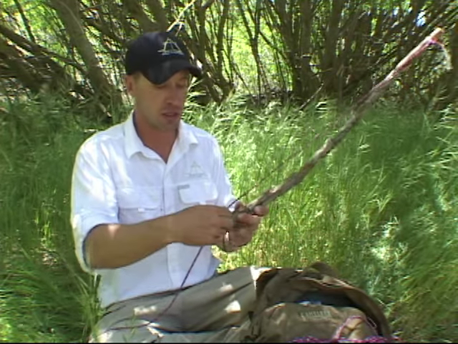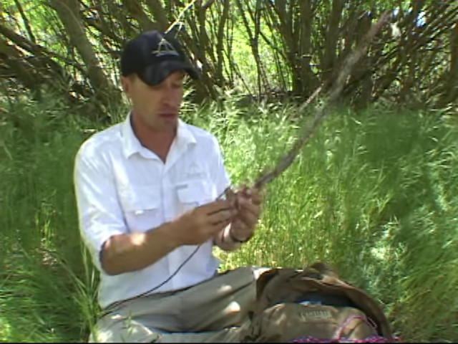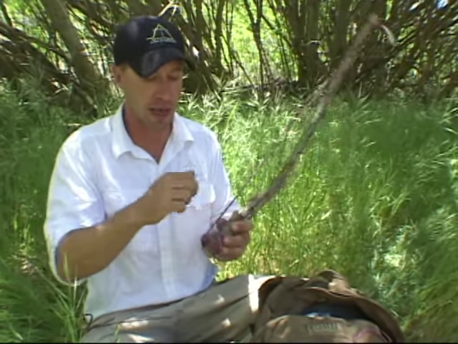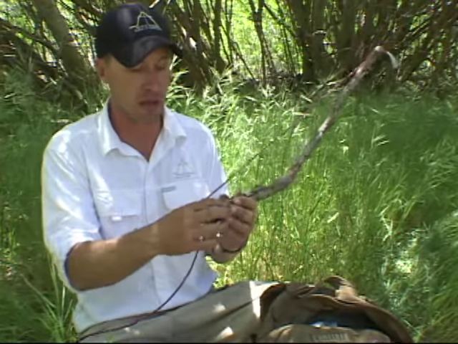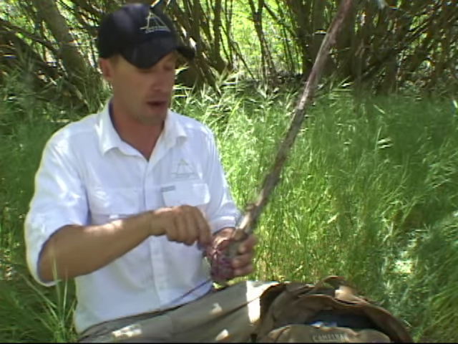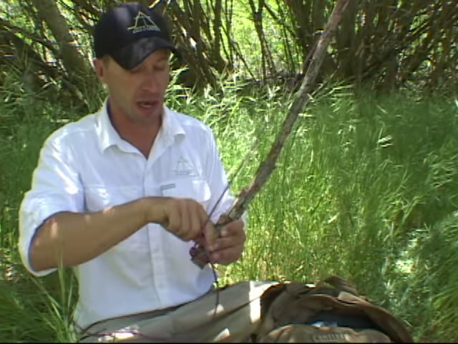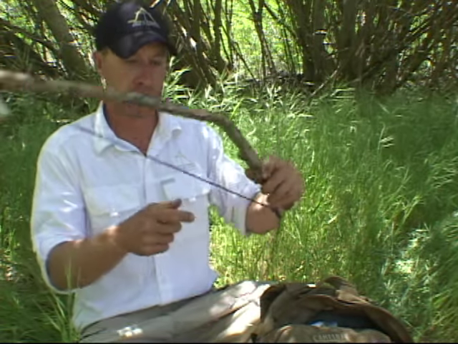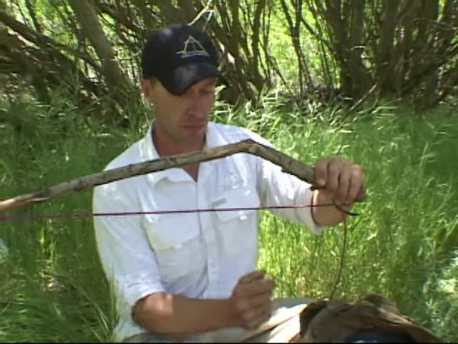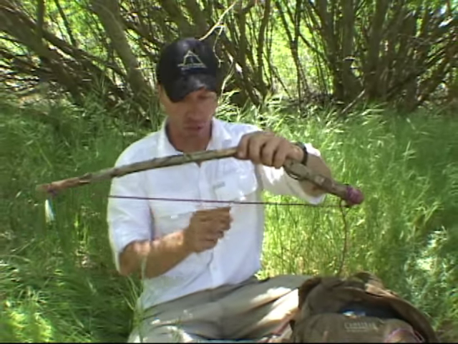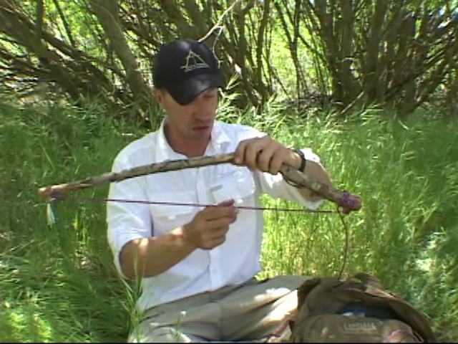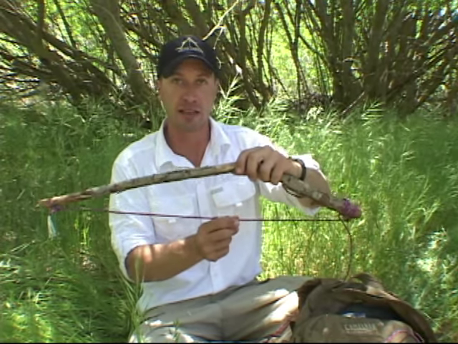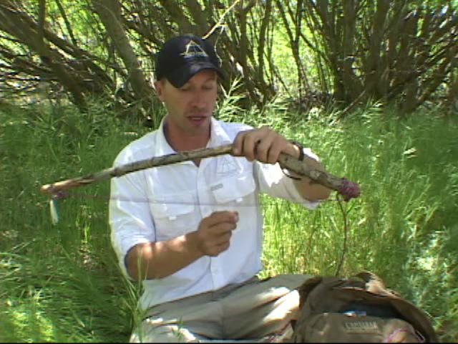So what I'm going to do is just wrap this down the branch to form a little handle, just to get it out of the way so it's not dancing around and hitting my tinder. Now after I'm done wrapping that, I like to point out the tension here. There should be no sag here. It shouldn't be so loose that there's sag, but it shouldn't be so tight that it's like a guitar string. There should be a little bit of resonance.